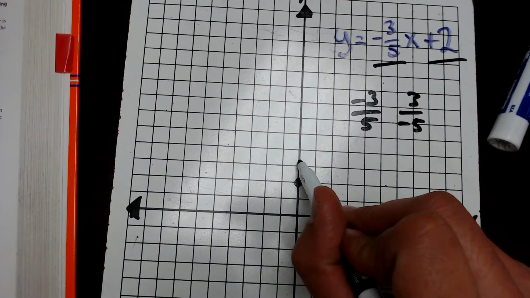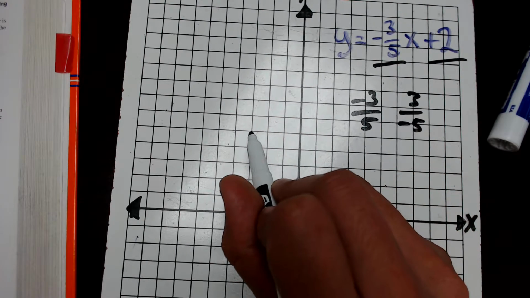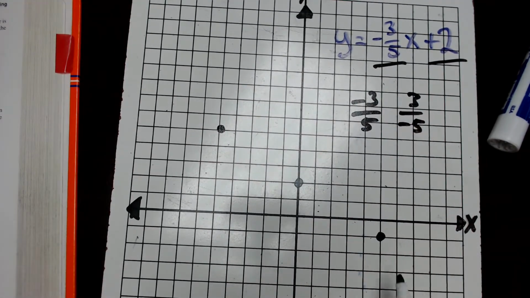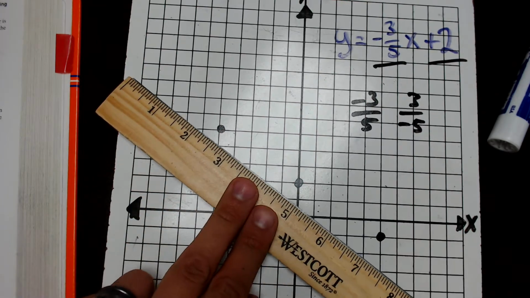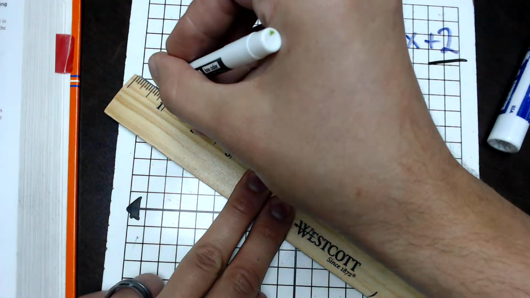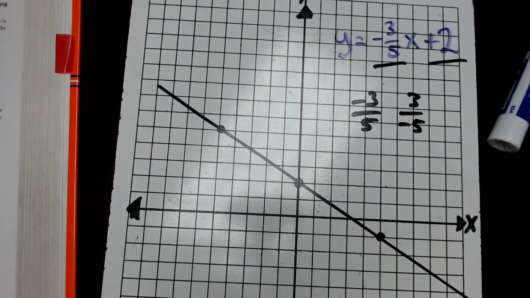Let's go 1, 2, 3, and then -5, which takes me left. 1, 2, 3, 4, 5. I now have 3 points, and we can see they're going to make a straight line. So I'll go ahead and take my straight edge, and I will draw my straight line. And that's it. That's how you graph using slope-intercept method.